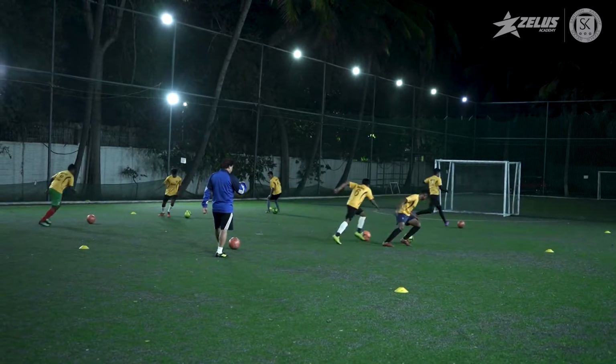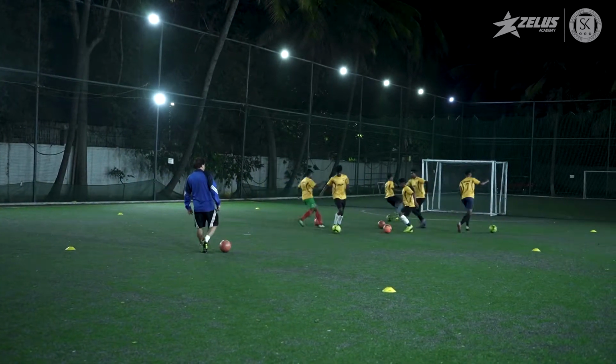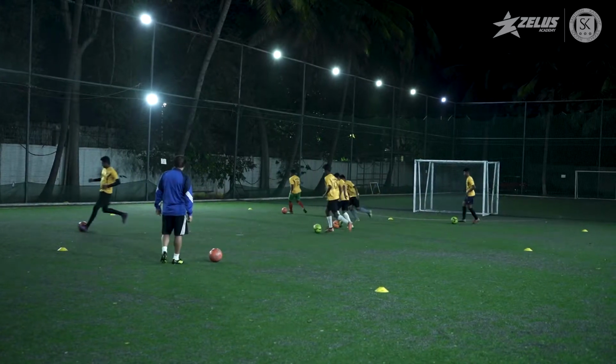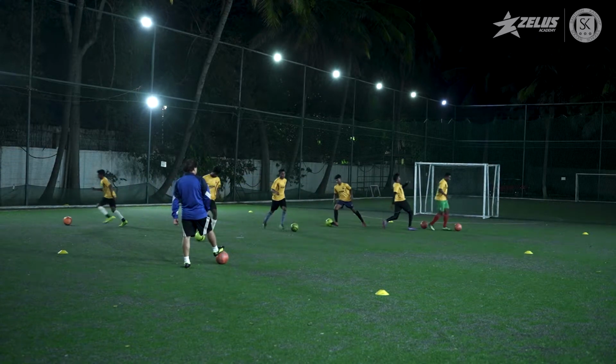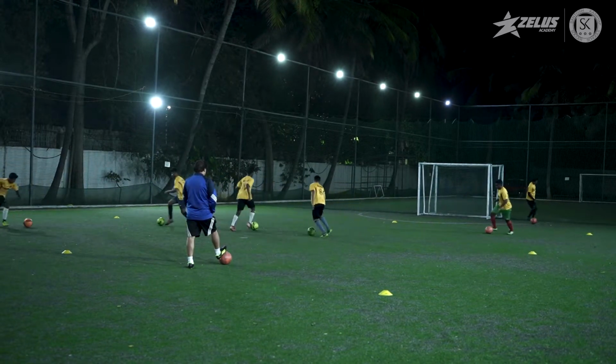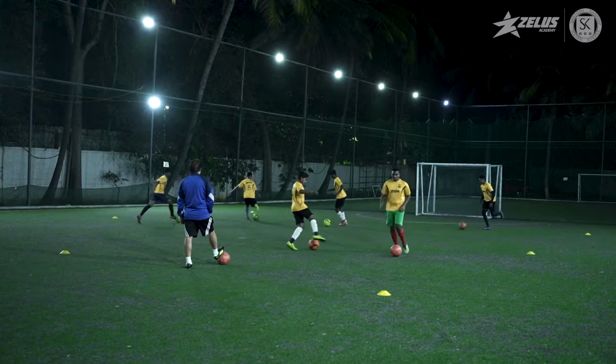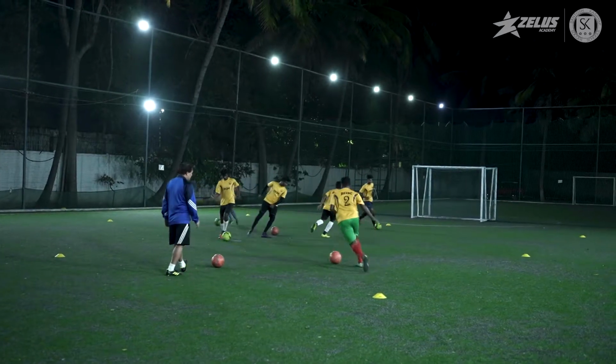Turn and speed up. Yeah, that's better. So go 3 to 5 yards. Go 3 to 5 yards. Stop the ball and turn. Yes. Well done. Very nice.